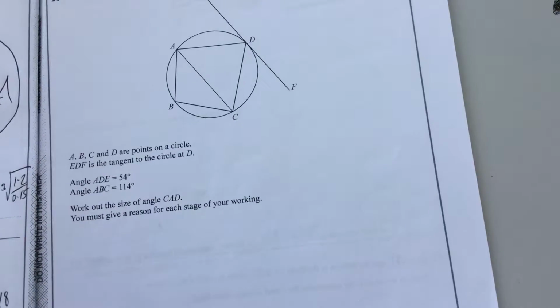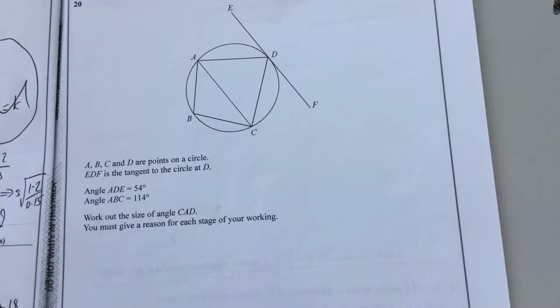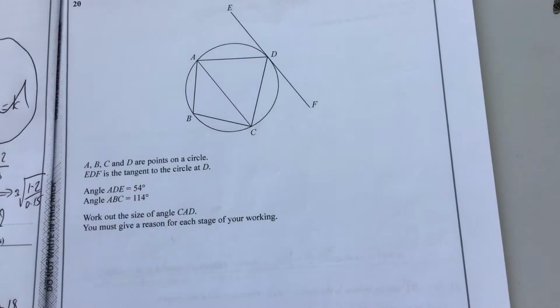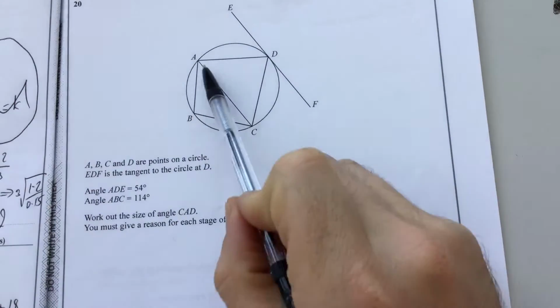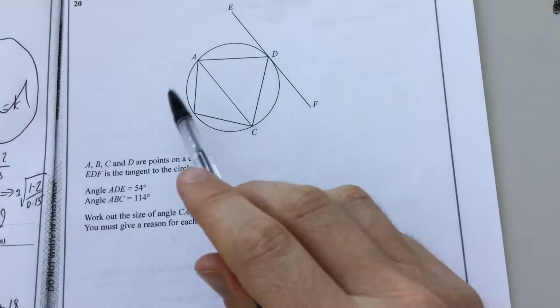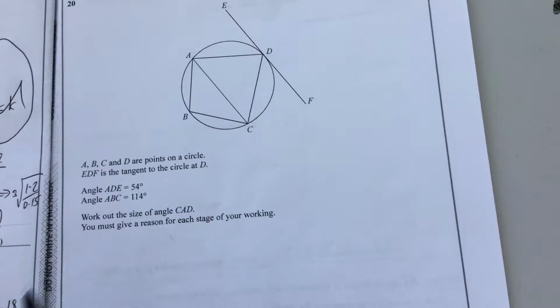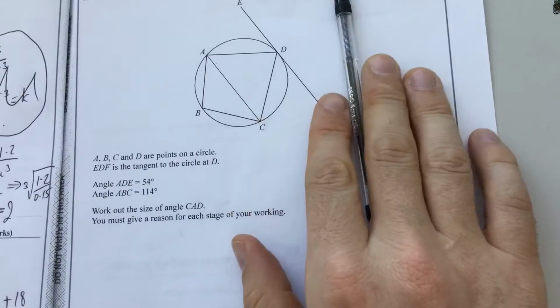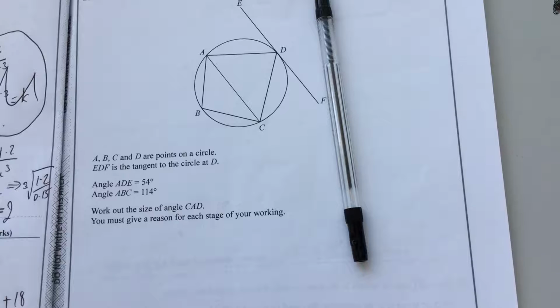Right, question 20. Circle theorems. I've been trying, I gave you the printout the other day where you have the circle theorems, so you could get the phrases to be consistent with them. But as long as you've got enough information when you're saying it, you'll be fine. So A, B, C, D are points on the circle, so it's telling you they're definitely touching the edge of the circle. EDF is the tangent, so we're bringing in ideas about tangents meeting points.